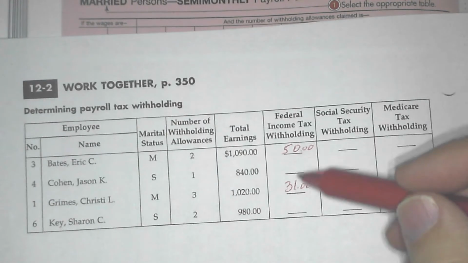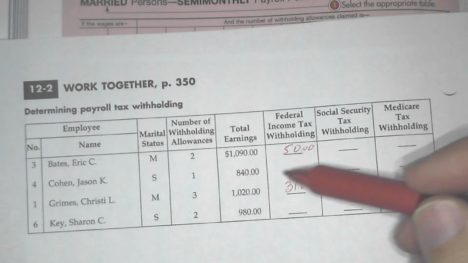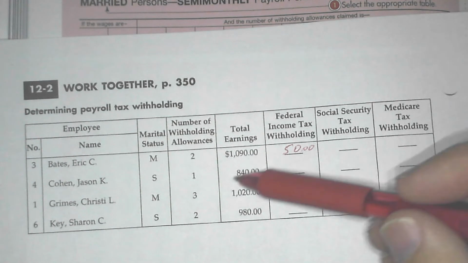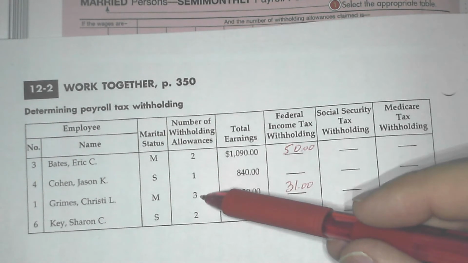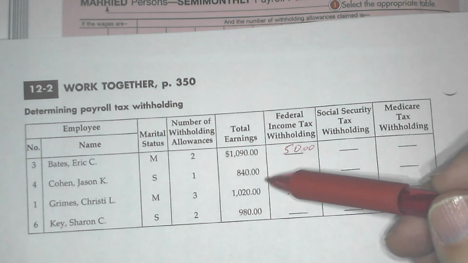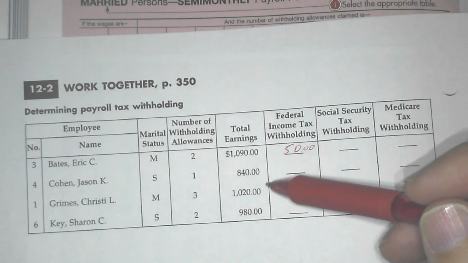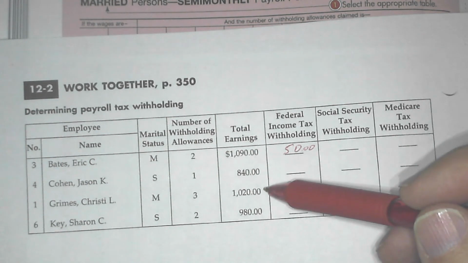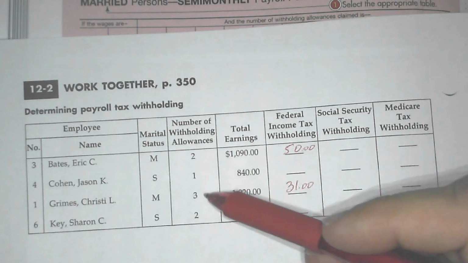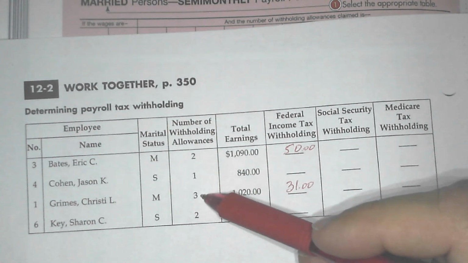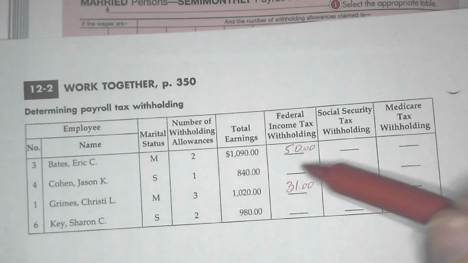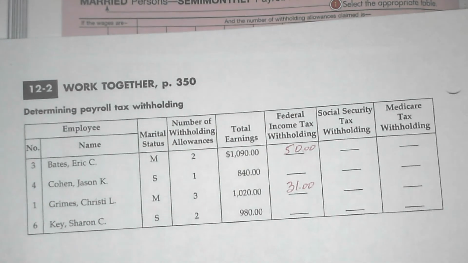So a little bit of a difference between the two, not a whole lot. But she had one more allowance. It only made $70 less. That might only be $1 worth or $2 on the tax differences there, but the extra allowance made up the rest of it. So that's why there's a little bit bigger gap there.